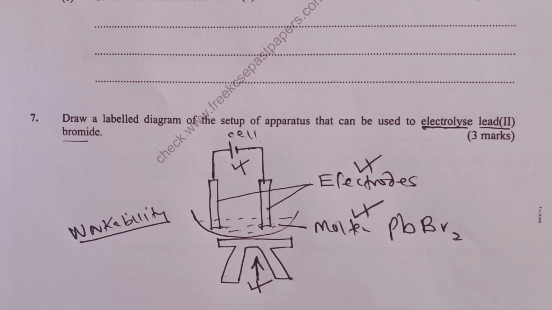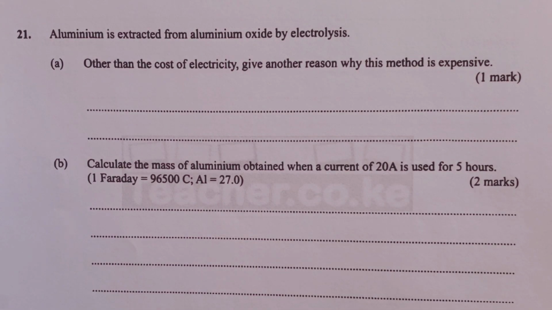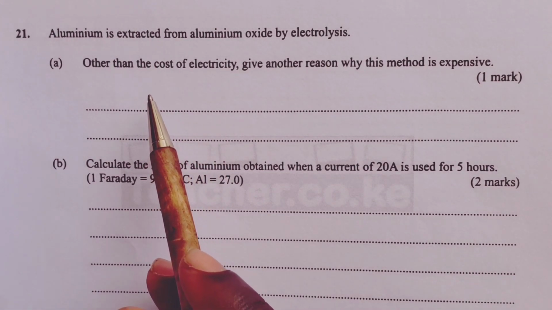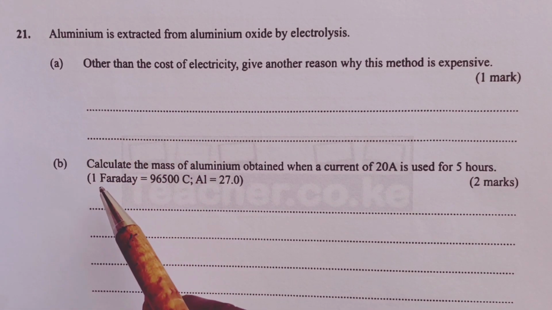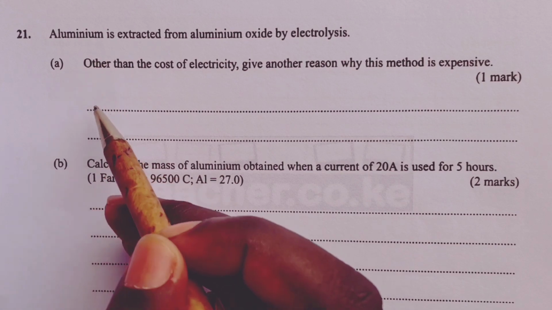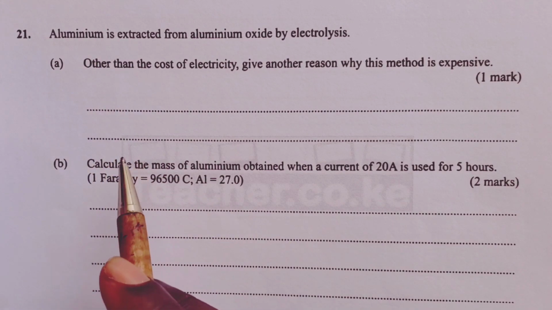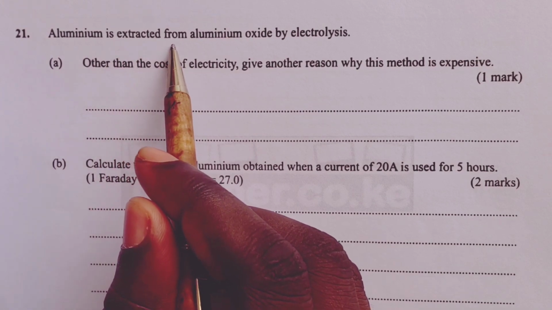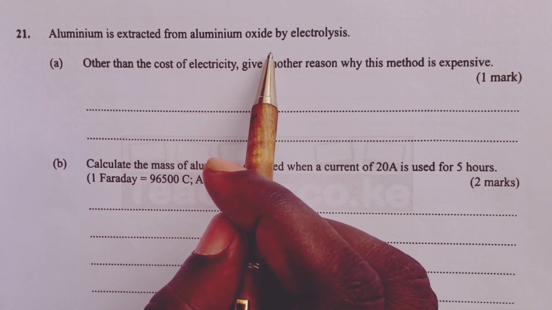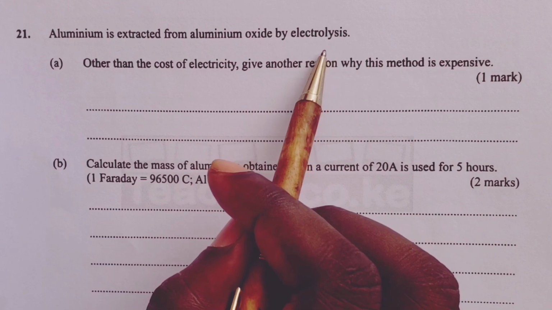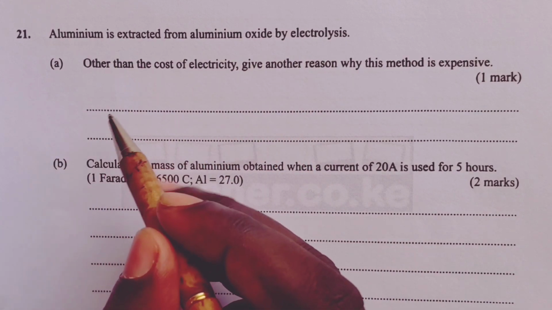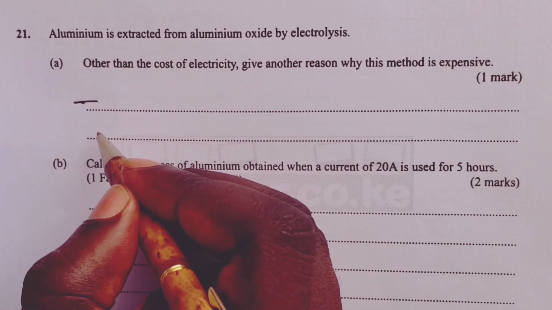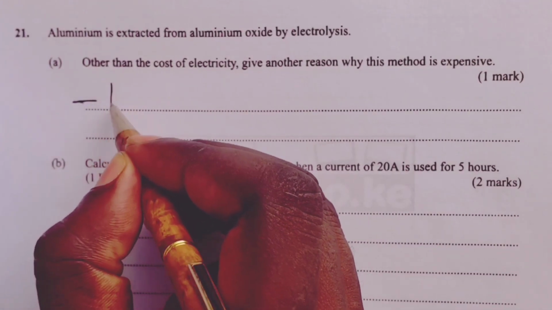Let's proceed on to question 21 for the year 2021, tested on metals, that is aluminum, and electrochemistry as well. So we are told aluminum is extracted from aluminum oxide through electrolysis. Part A, other than the cost of electricity, give another reason why this method is expensive.